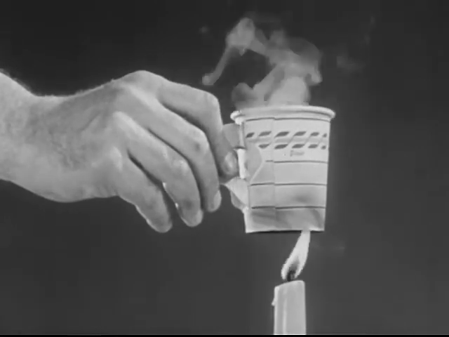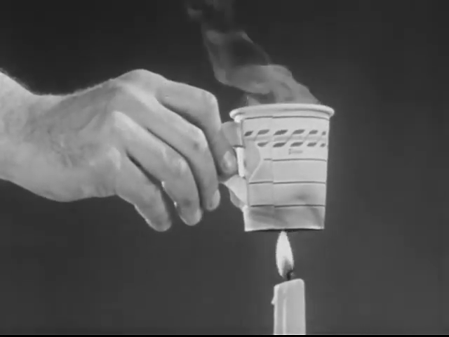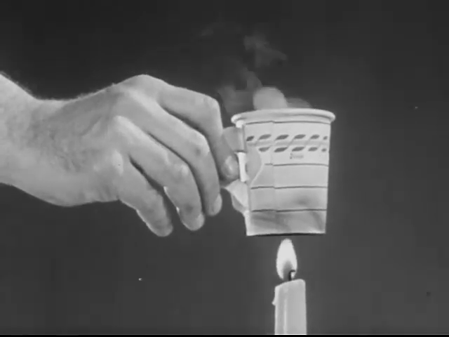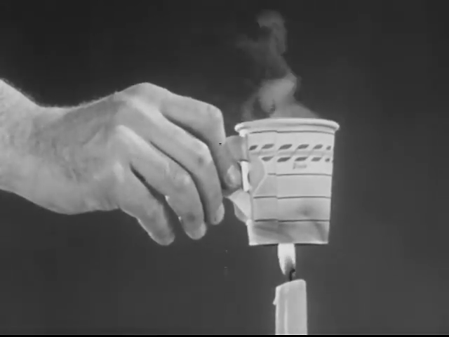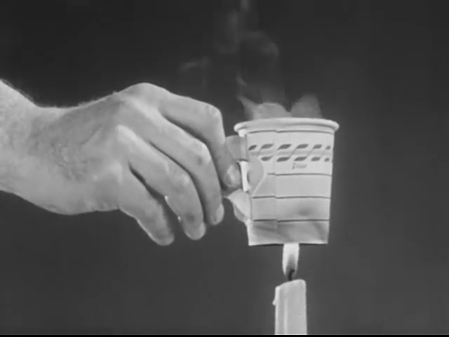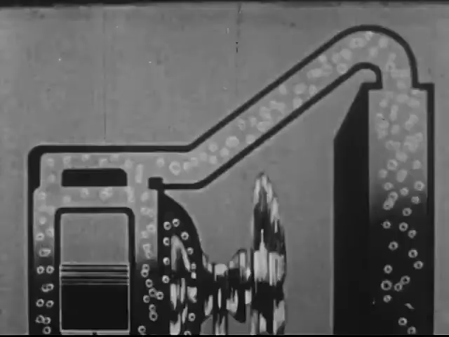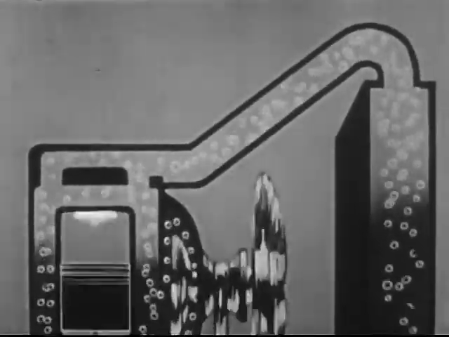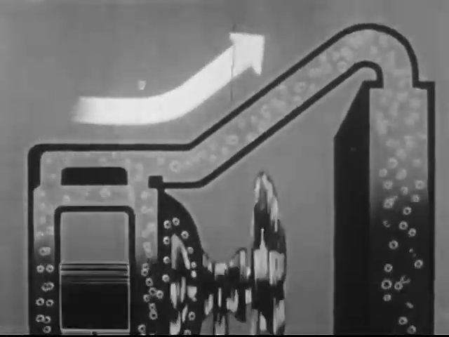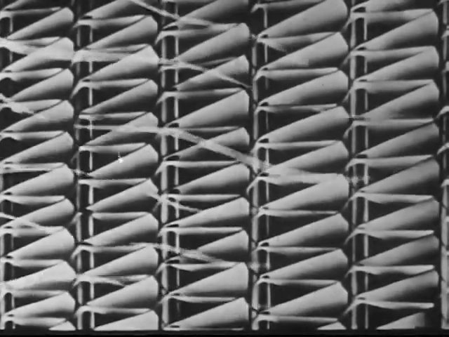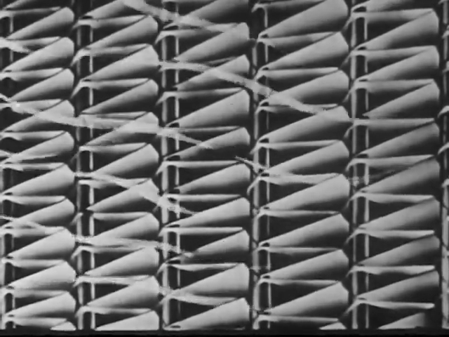The reason is that the water, even though it is hot, carries off enough heat from the cup so that the paper does not get hot enough to burn. In an automobile engine, water removes heat from the cylinders in the same way. It carries the heat to the radiator, where it releases it to the air. And now you know a great deal about how automobile engines work.